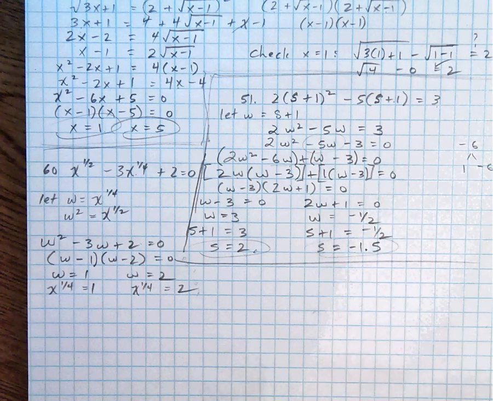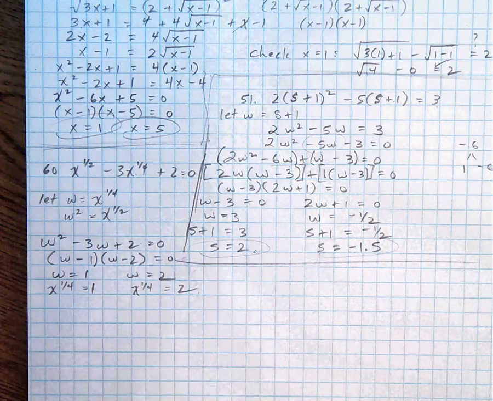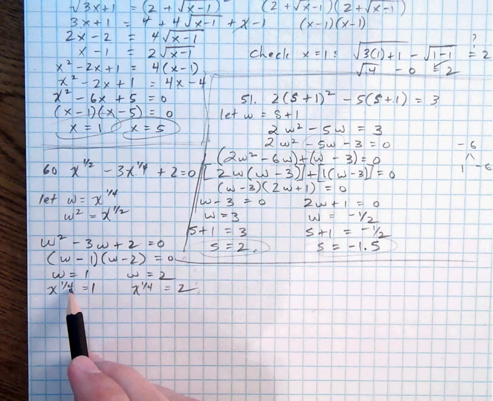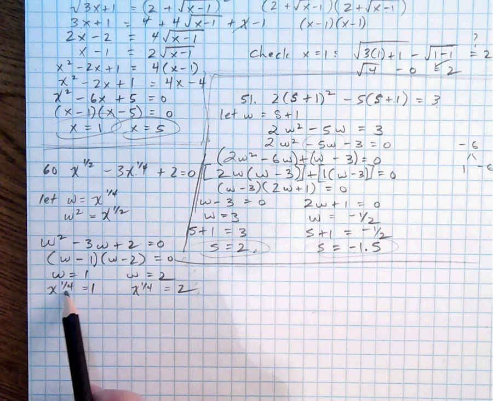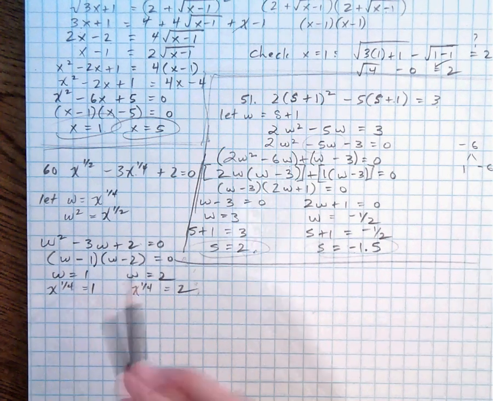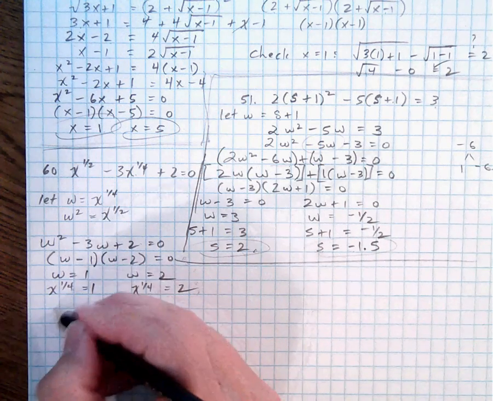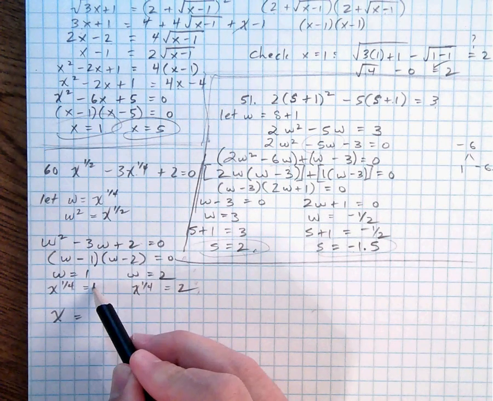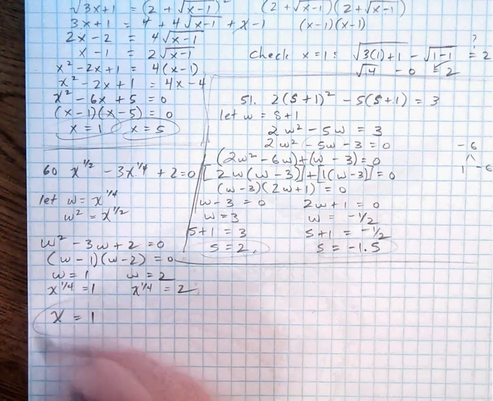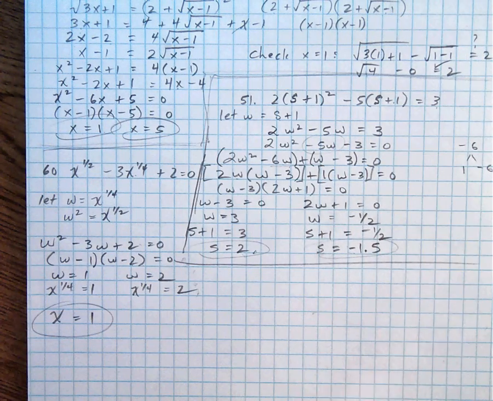Alright, so what do I do to get rid of the 1/4 power? Well, I just raise both sides to the 4th power, right? So when I raise this to the 4th power, I just get x. And when I raise that to the 4th power, 1 to the 4th power is just 1. So x equals 1.